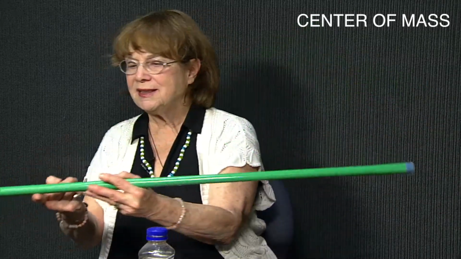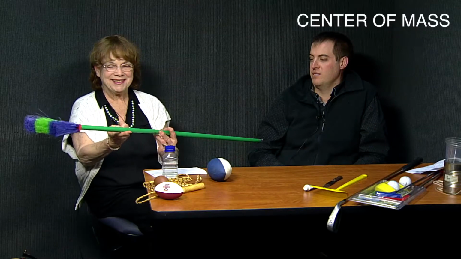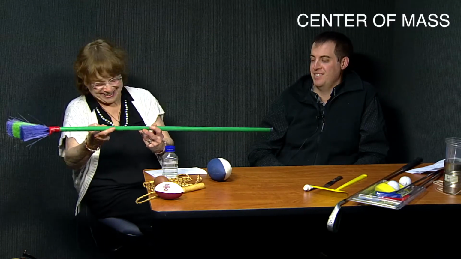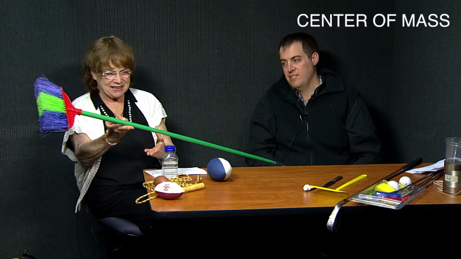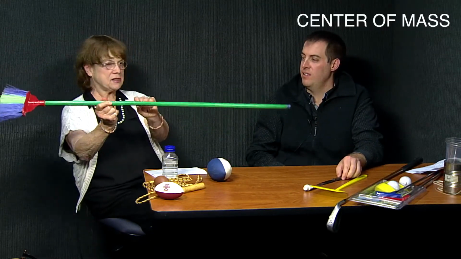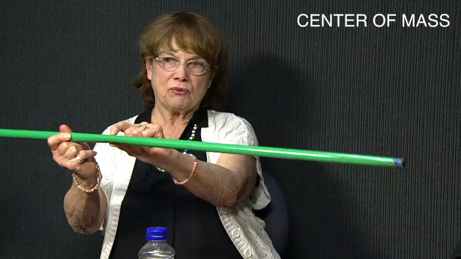Let's see, it's still tipping. I've got quite a ways to go. That's almost there. Sometimes I kind of cheat and do it at an angle with my finger. Use your elbow there. Yeah, it's pretty much there. Awesome. So that's about the center of mass of this broomstick. But it's quite a distance from the actual center of the broomstick.